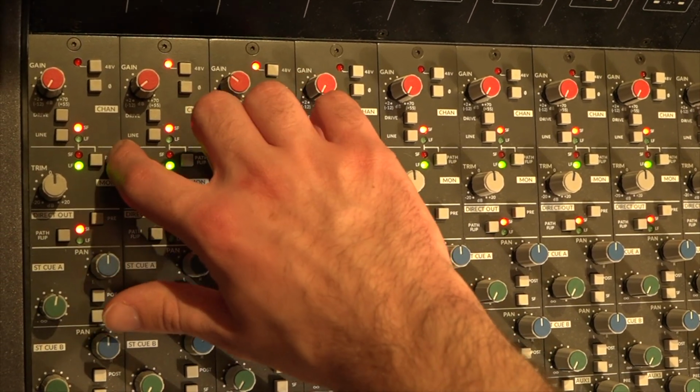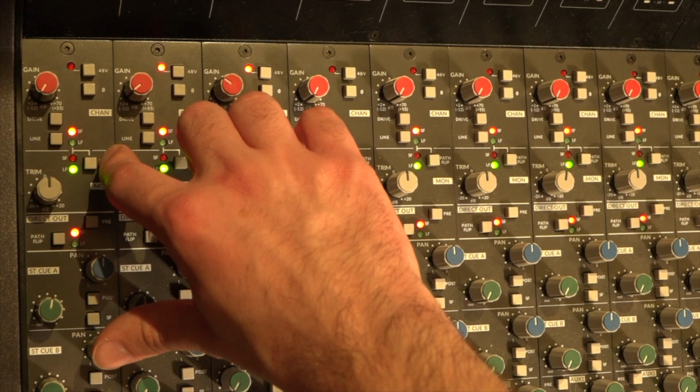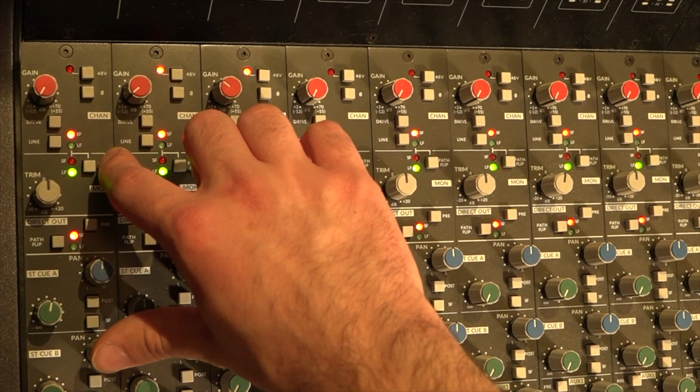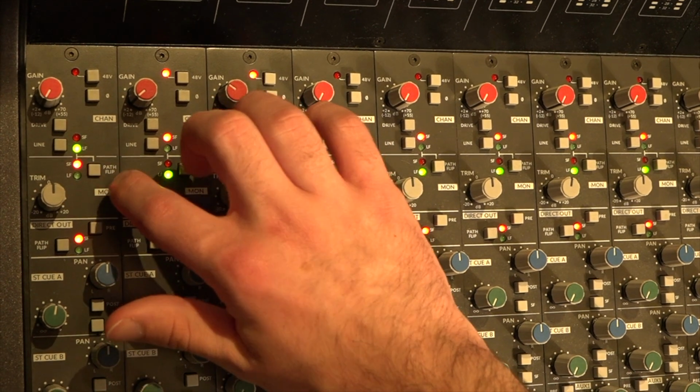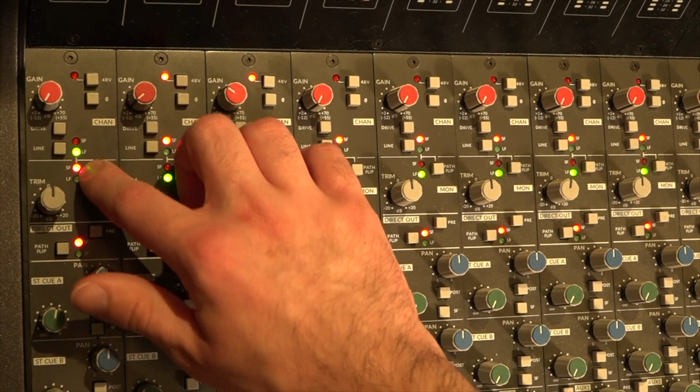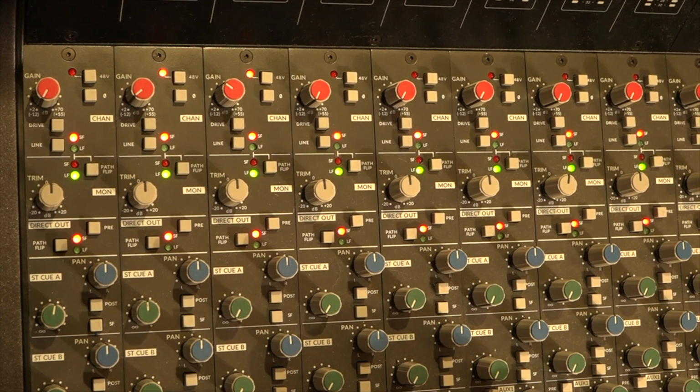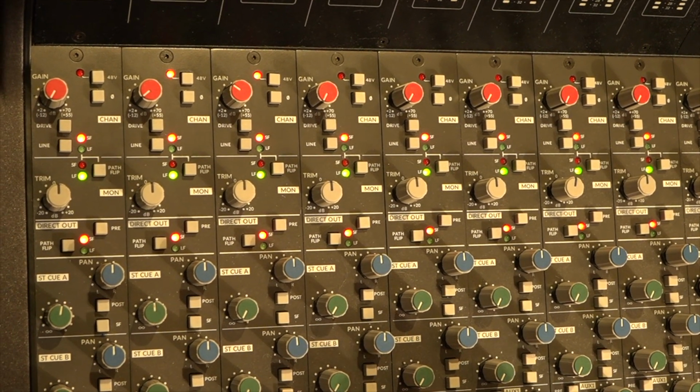The monitor section is primarily used for DAW returns. It feeds the large fader, making it ideal for monitoring recorded tracks or analog summing. The path flip function allows you to swap the monitor input to the small fader. This is useful for changing your signal flow as needed.